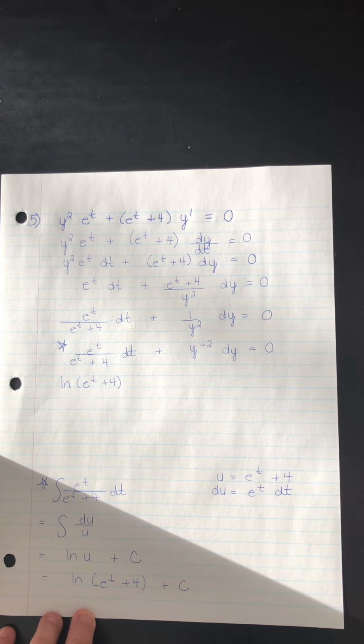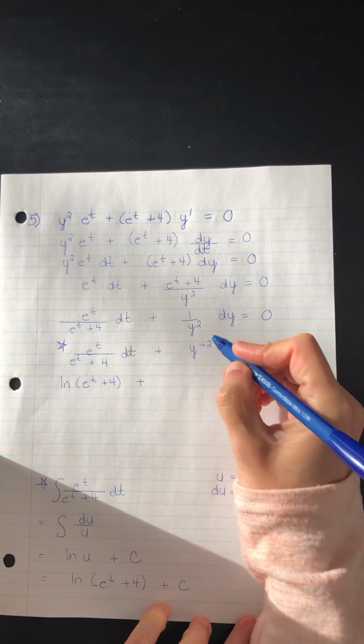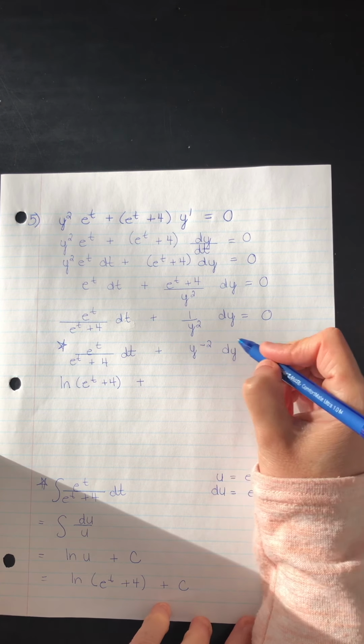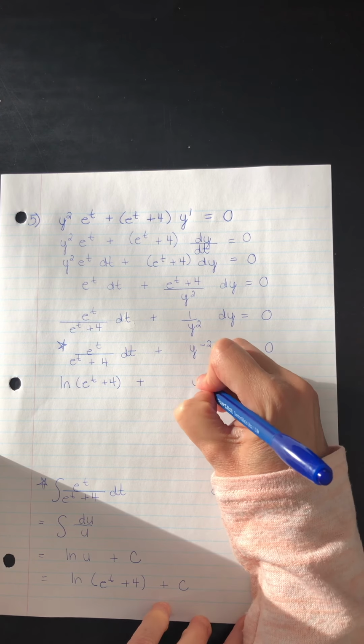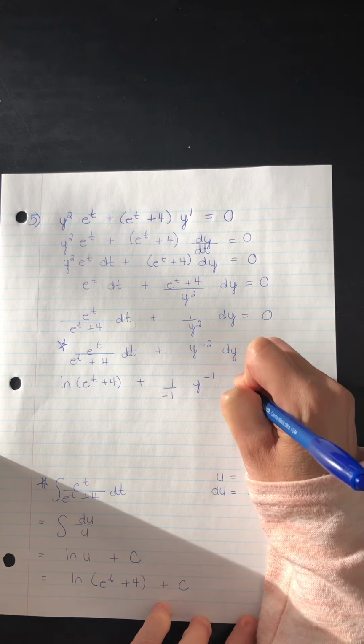The constant certainly has to be located somewhere, but normally we like to put that maybe on the other side of the equation. Okay, plus, now we still have to integrate this with respect to y. So this becomes -1. In front of it will be 1 over -1.